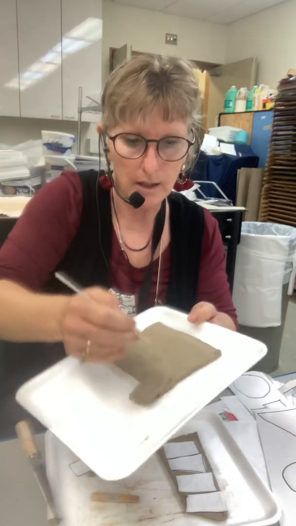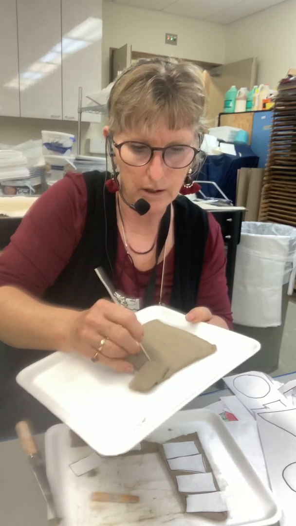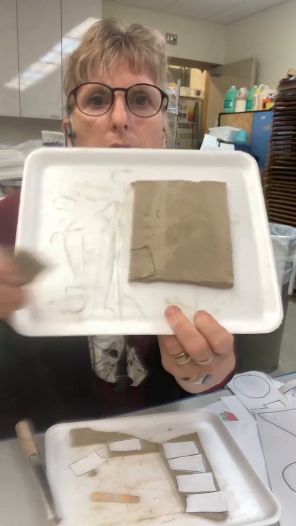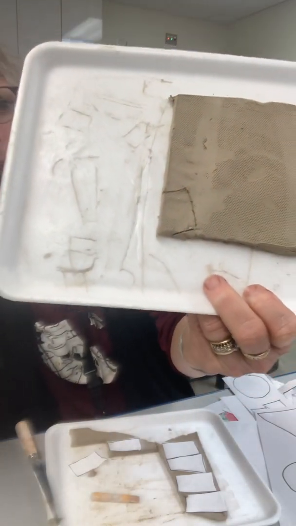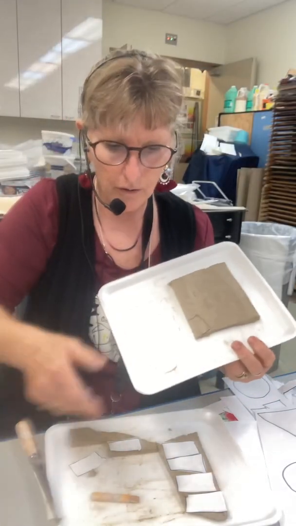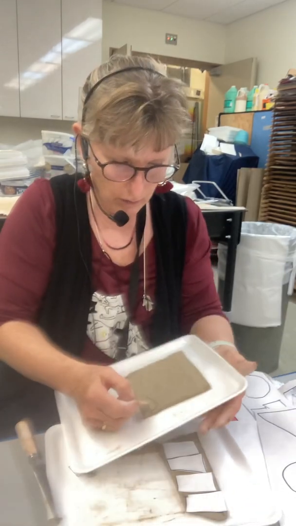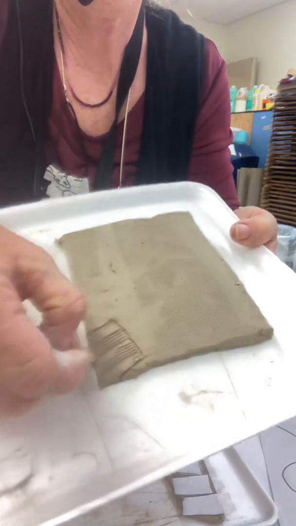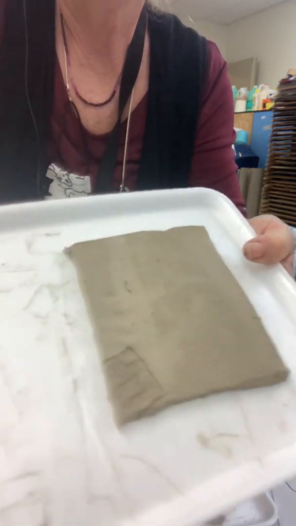With your skinny stick, you're going to outline where it touches the base. You're going to remove that so you can see where it touches the base. In that space, you're going to score. So I'm going to stand up so you can see. I'm going to score my piece.